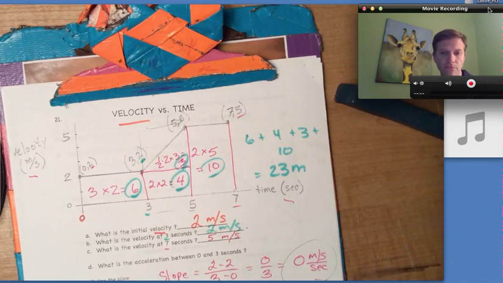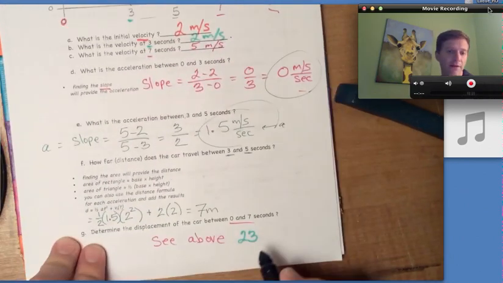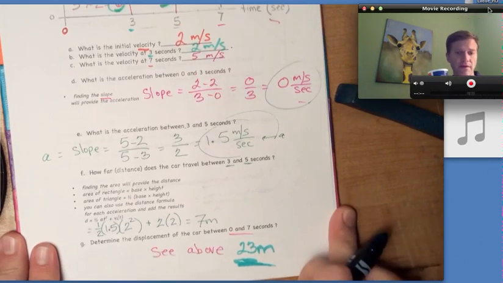Okay. So that's your total distance, 23 meters. You could think of it as your displacement, because really everything's moving in the positive direction. So that's your displacement.